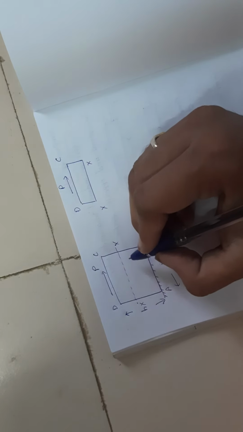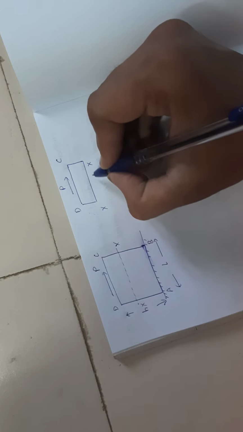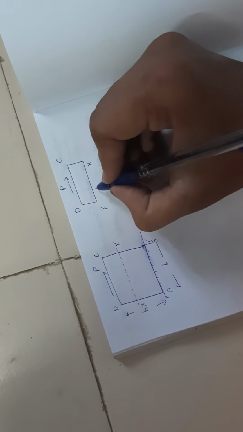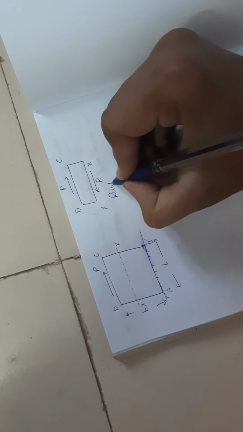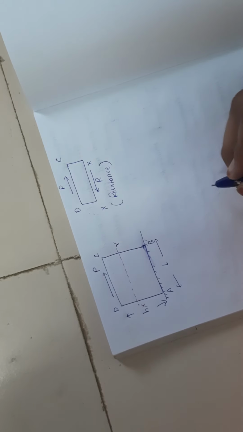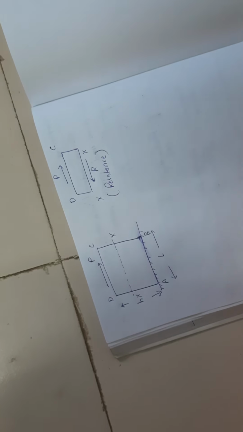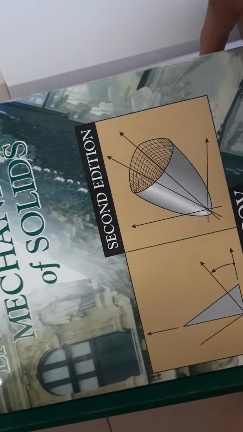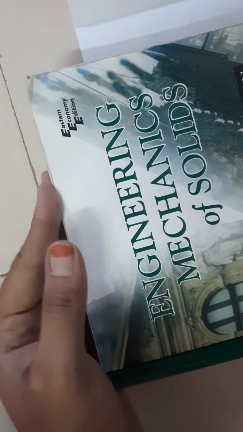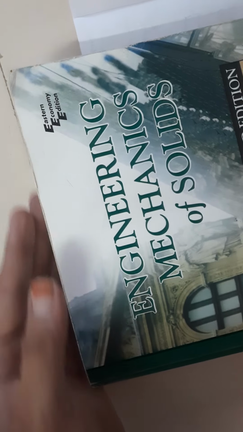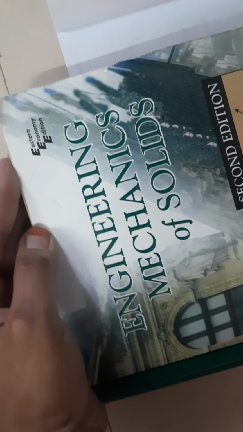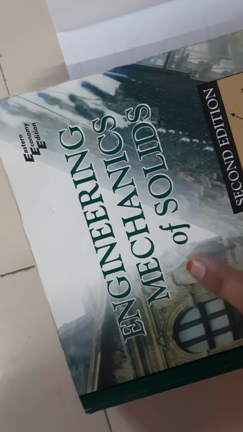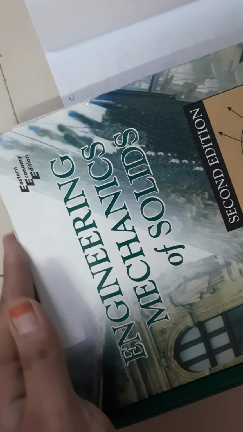Now if this body is under equilibrium, there will be some resisting force, right? The resisting force will act at this cross section in this direction, R. This is the resistance. Taking the example of this book, the bottom is fixed. When I apply some tangential force like this, it will have some deformation, but the internal cohesive force between the molecules will try to oppose this force, right?